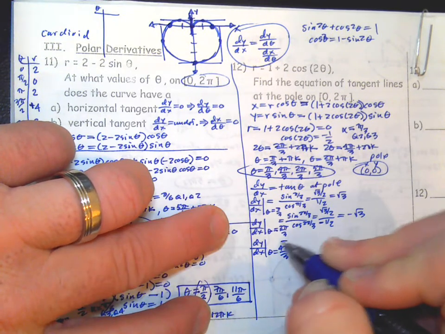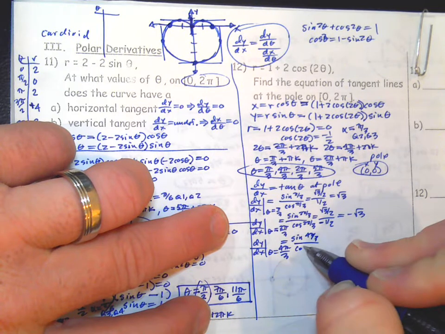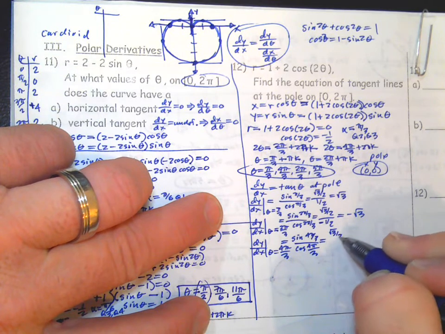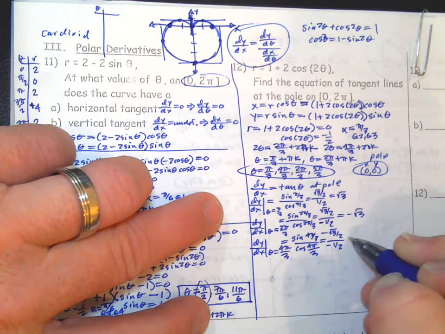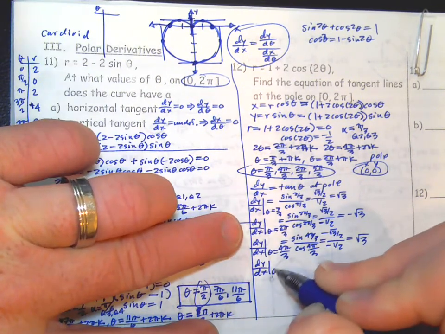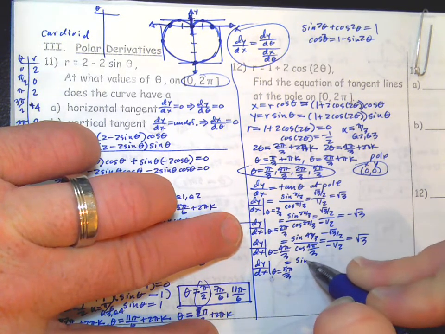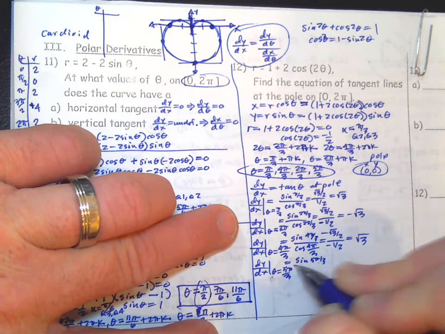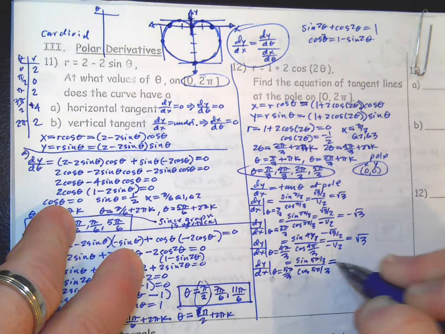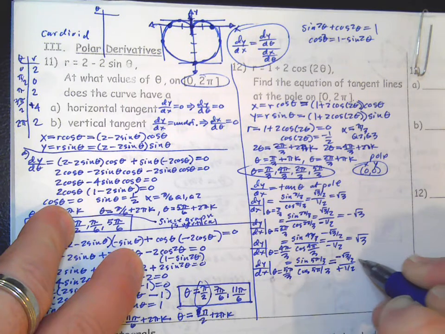All right, we'll do the next one. So we're getting root 3 over 2 and 1/2, but they're both going to be negative. So we're going to get a positive root 3. And last, 5 pi over 3. It's going to be root 3 over 2, 1/2. Sine's going to be negative, cosine is going to be positive, so it's going to be negative root 3.